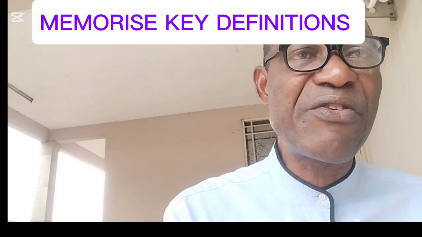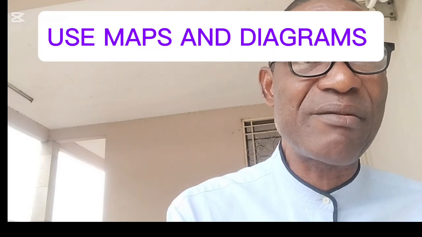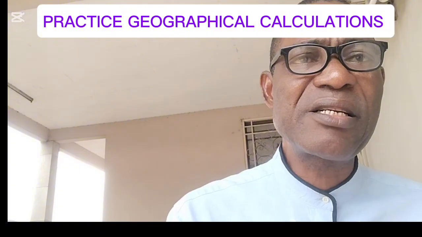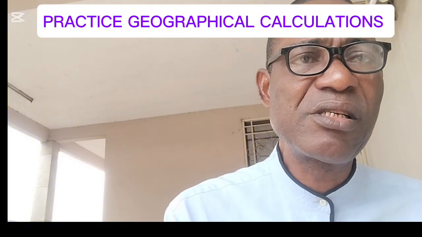For geography, number 1, memorize key definitions. There are so many definitions in geography: climate, different landforms, population studies, and so on. Number 2, use maps and diagrams. Geography has a lot of diagrams. So study maps, scales, and topographical representations. Lastly, practice geographical calculations: latitude, calculation on longitude, and also gradient calculation.